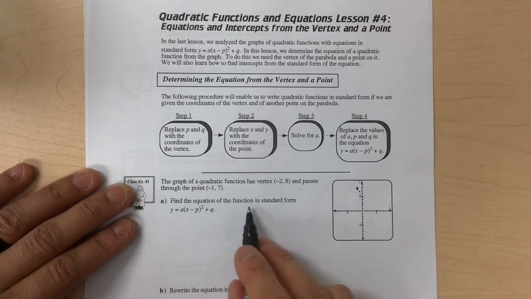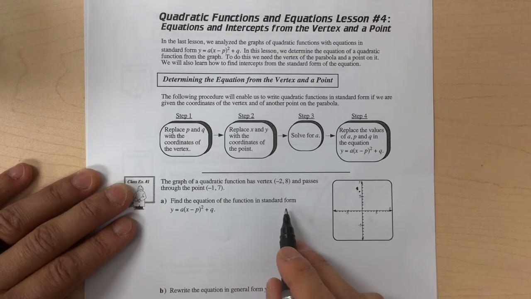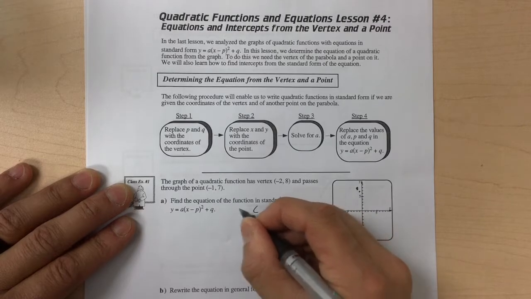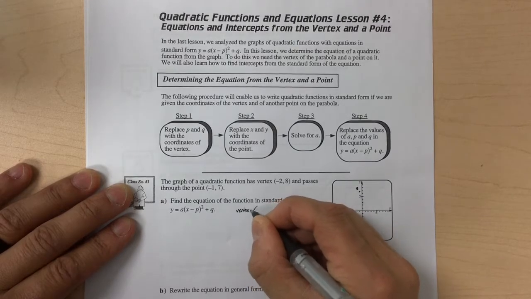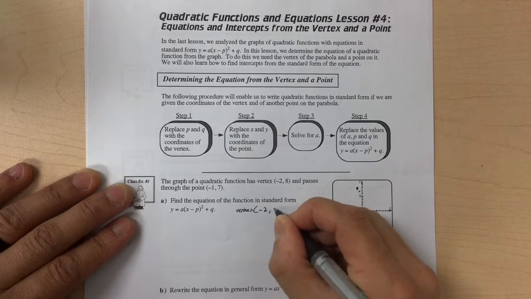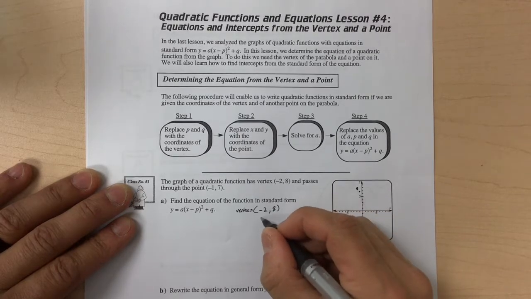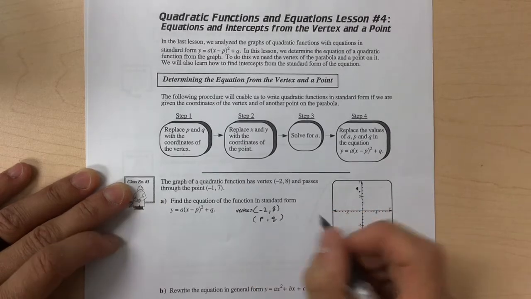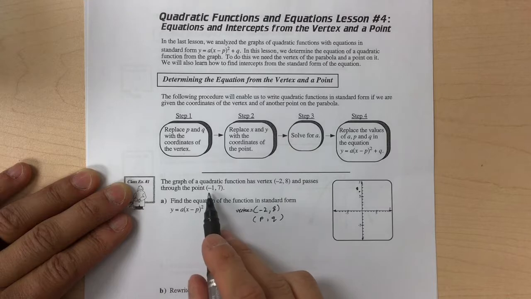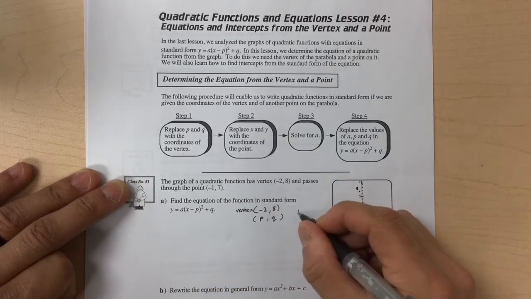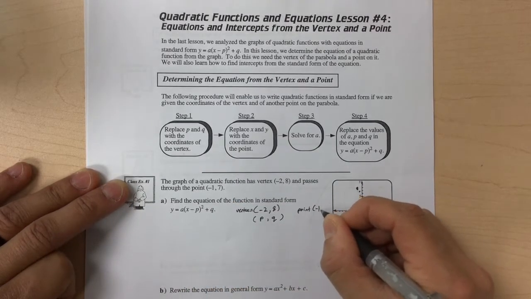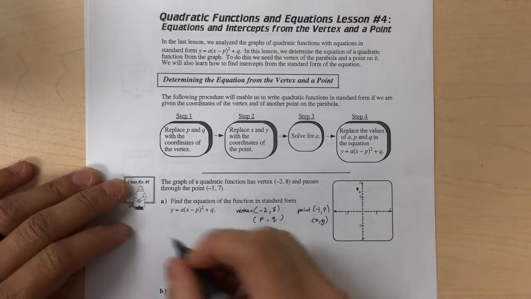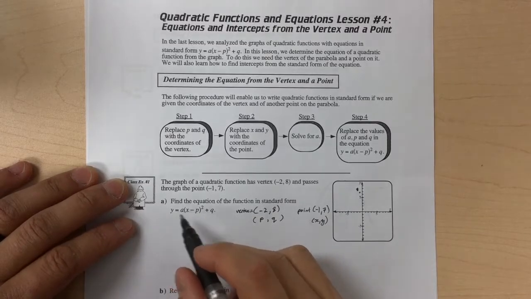Now, we want to find the equation of the function in standard form. Now, in standard form, what we need to do is fill in the information that we have. So we know that our vertex is equal to -2 and 8. Remember that these correspond to our P and Q values in our equation that's in standard form. And we also know that we have a point of -1 and 7, and these are our X and Y values. So let's plug this into what we know of our equation.